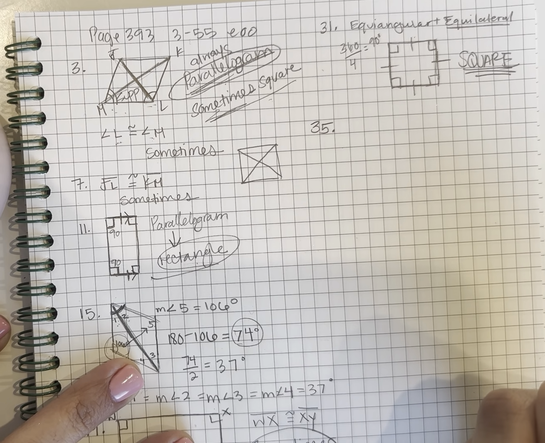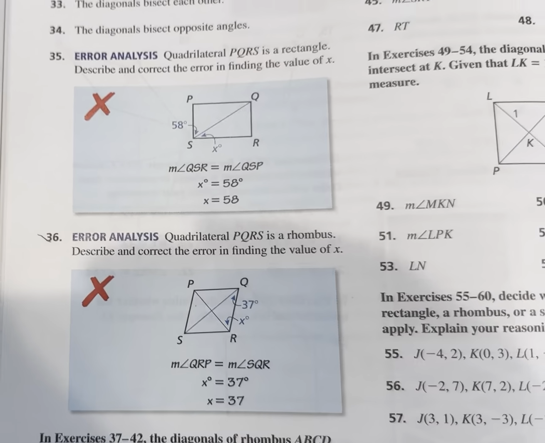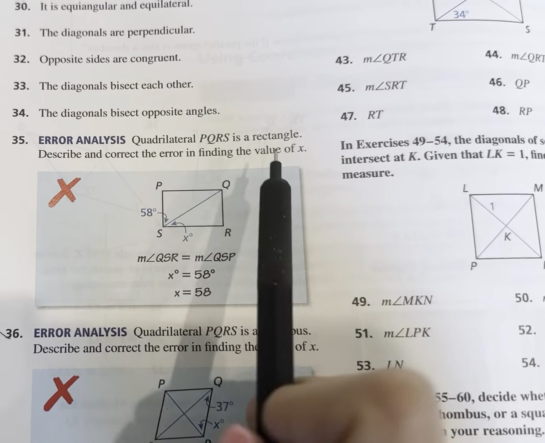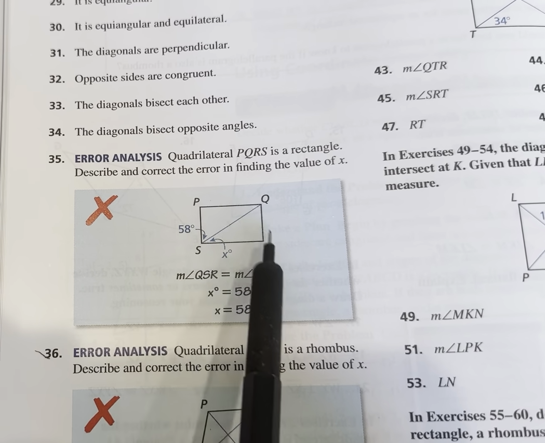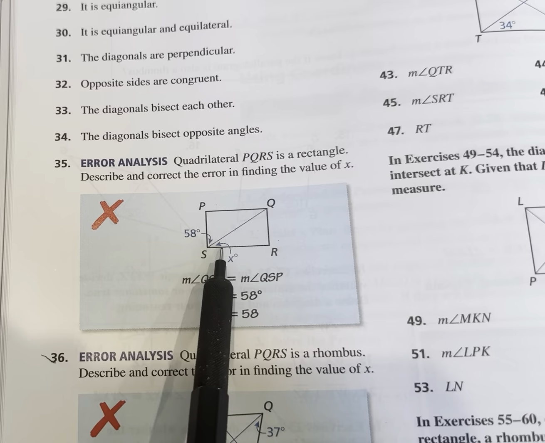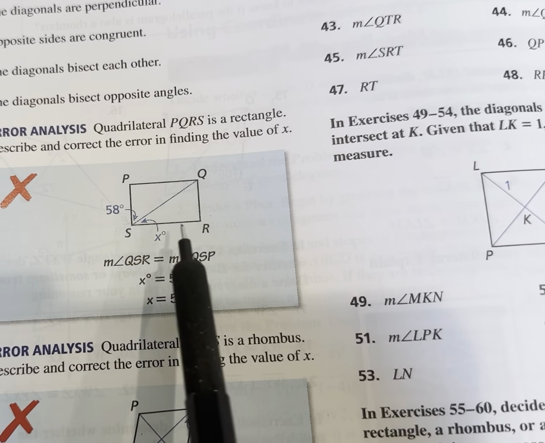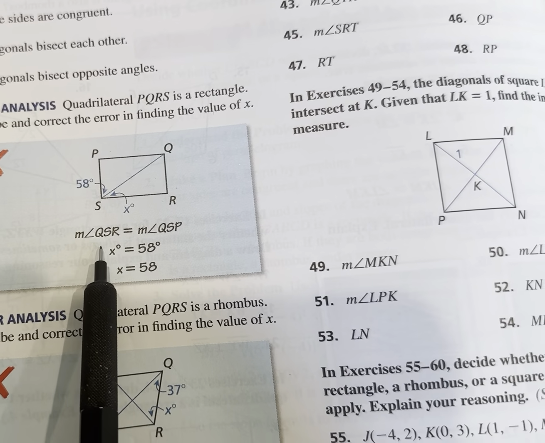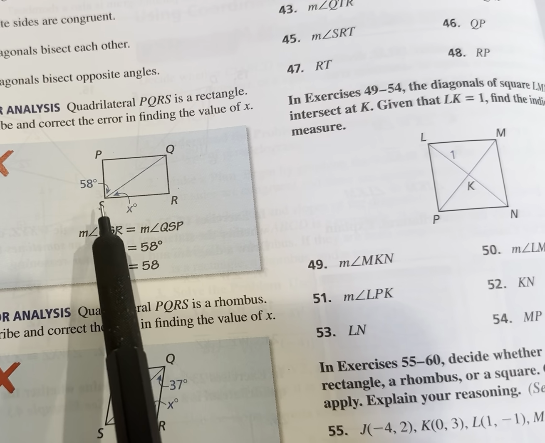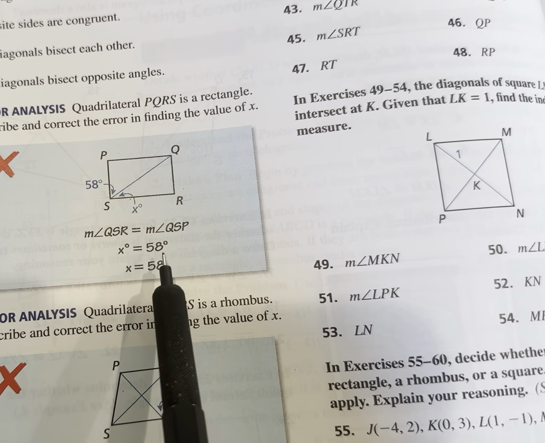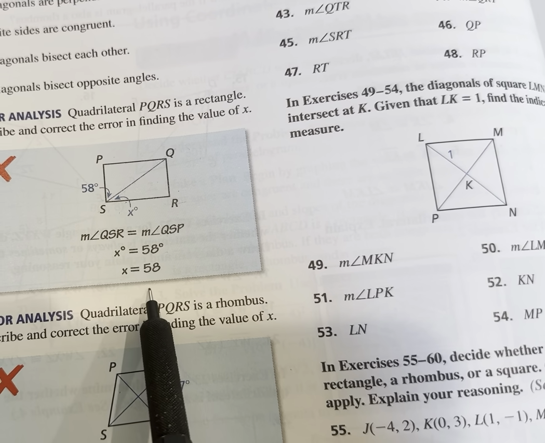Error analysis. Quadrilateral PQRS. Let's look at this one so you can see the whole thing. Quadrilateral PQRS is a rectangle. Describe and correct the error in finding the value of x. So this guy's a rectangle. It has its diagonal drawn, okay? And I mean, this person is saying that QSR, so from Q to S to R, that angle x, they're saying that's equal to QSP, 58. And they're saying x is 58.